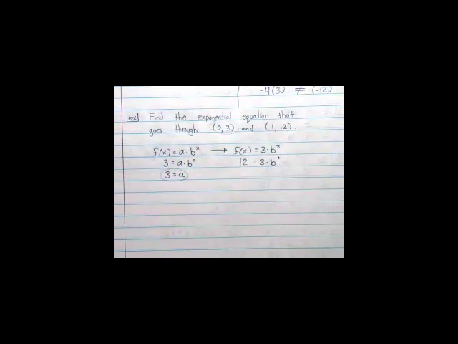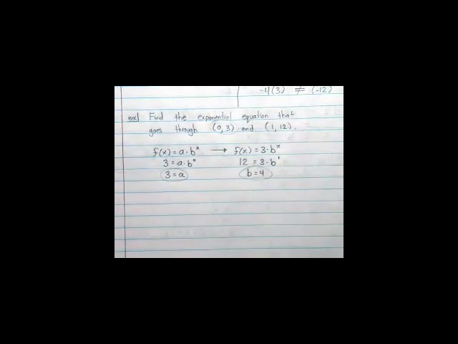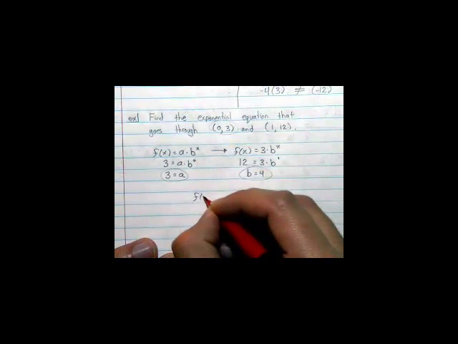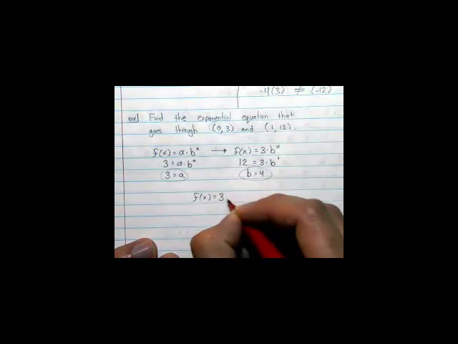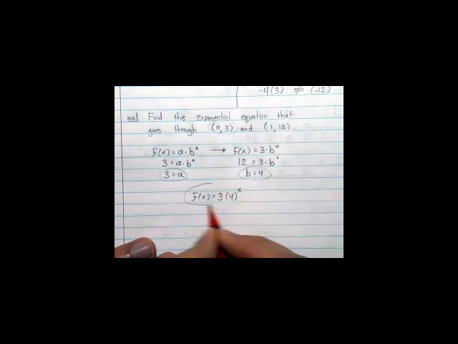Okay, and b to the first power is just b, right? So it's 12 equals 3b. So what's b? 4. Yeah. So I've got a, I've got b. So now I've got my function. f of x equals 3 times 4 to the x. That's the one that works.